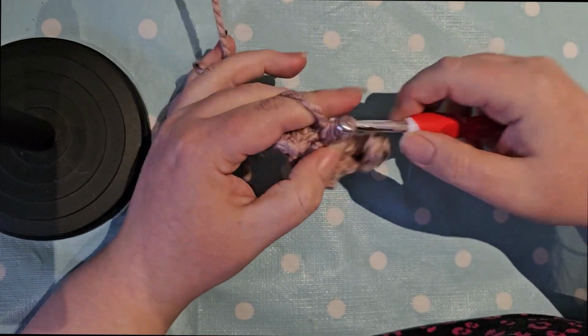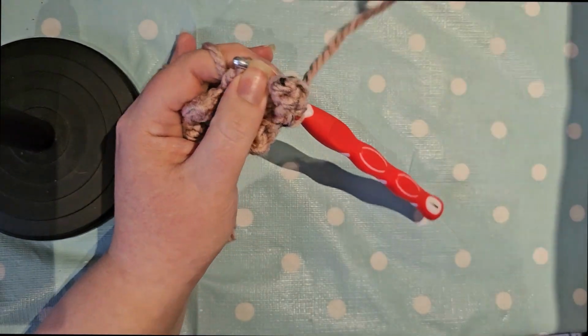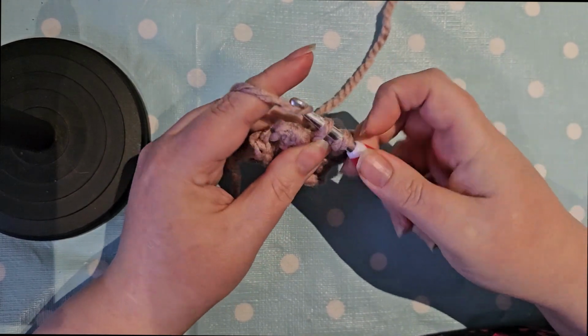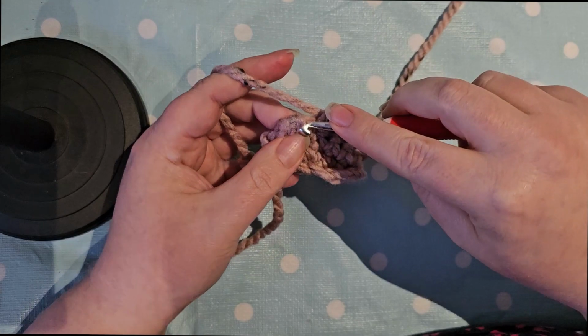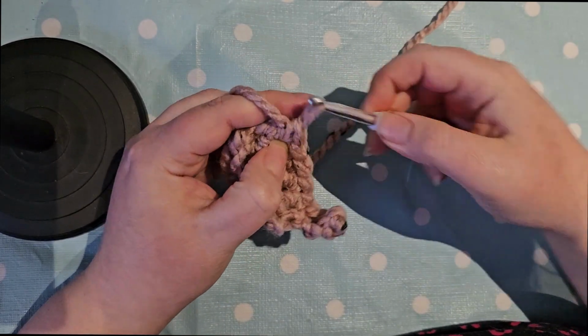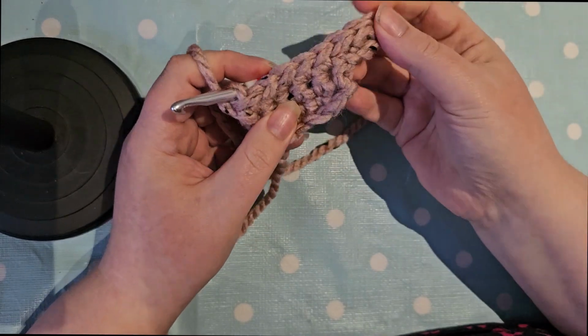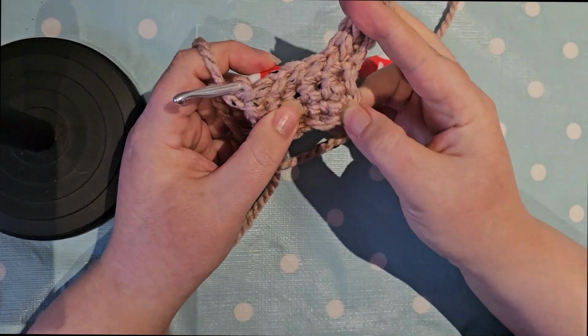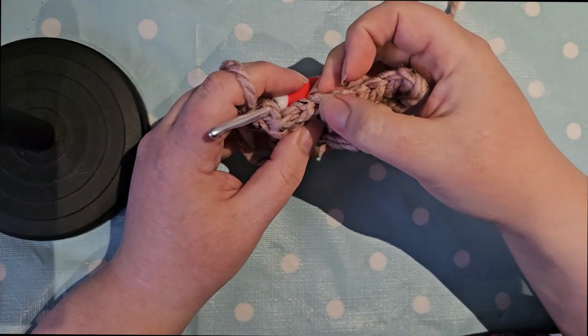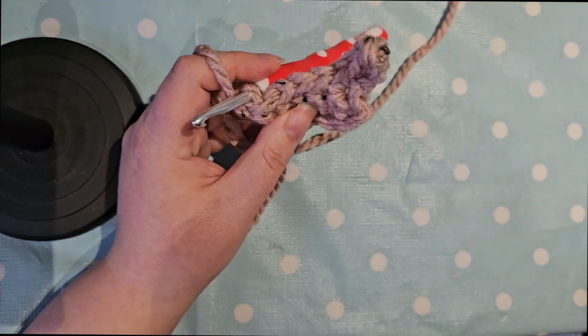So just like that, pull some more yarn through. Last one. So you can see there now you've got a nice little extension. So that's 1, 2, 3, 4, 5, 6, 7, 8 stitches.